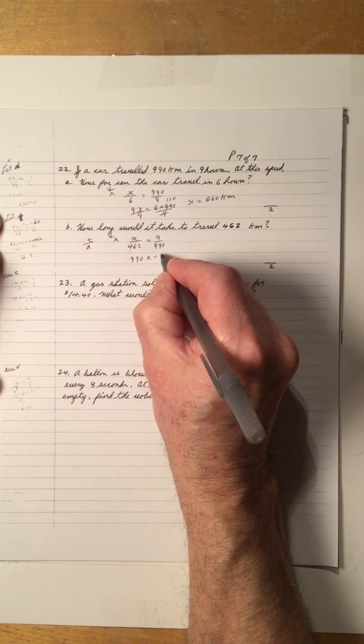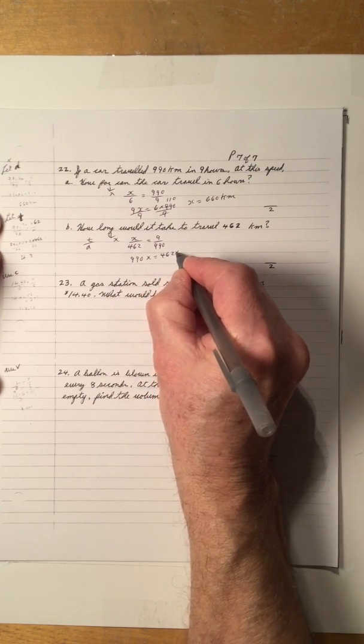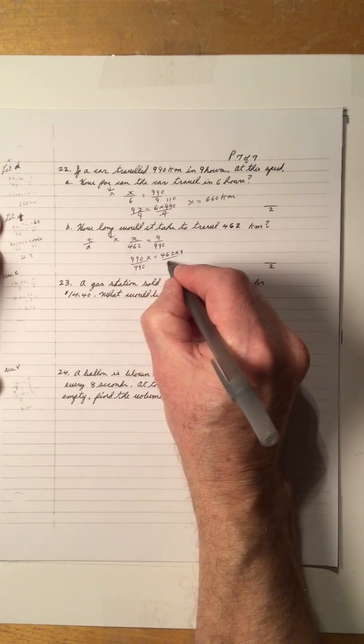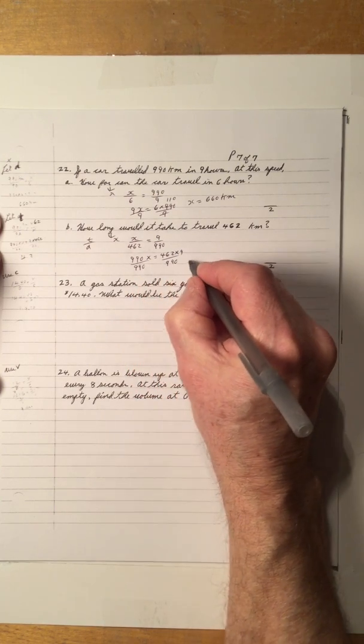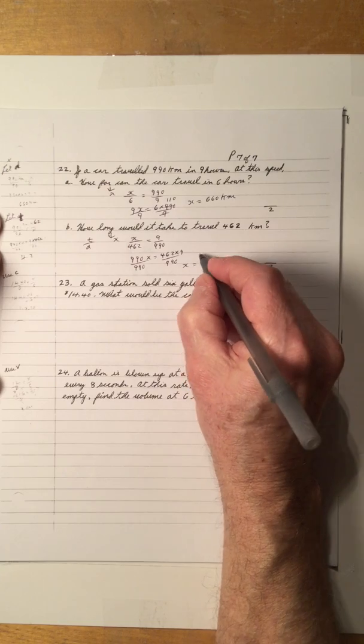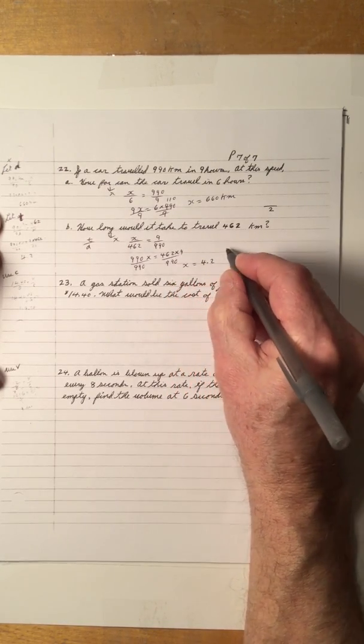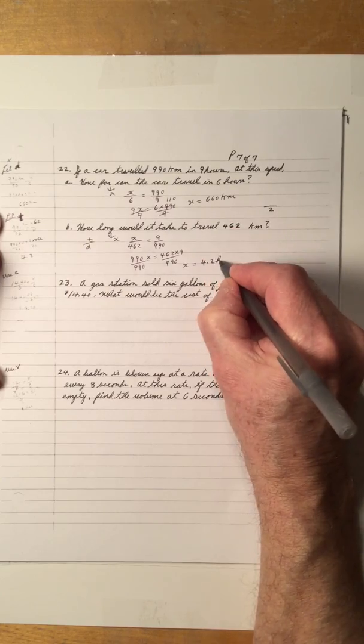Cross multiply, 990 times x equals 462 times 9. Divide by 990, and I get x equals, and I worked it out with a calculator, 4.2, and it's hours.